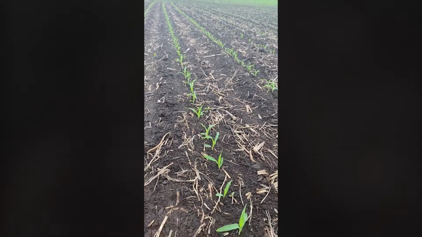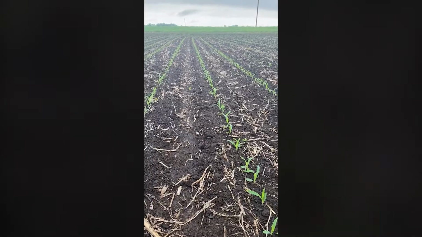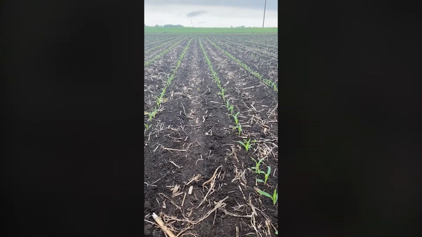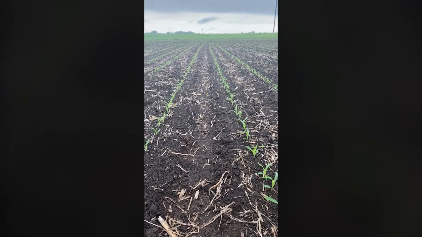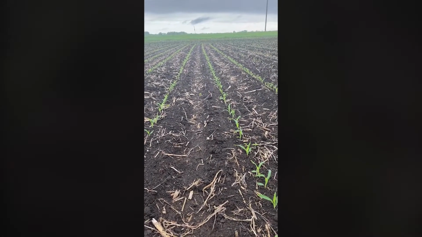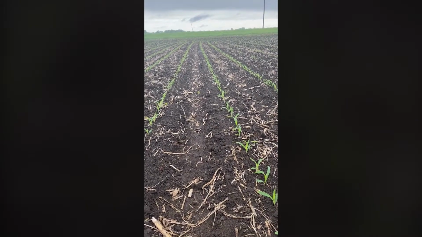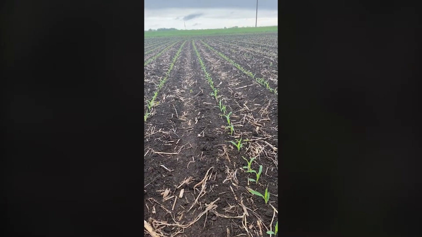So the next one we talked about was planting depth. I encourage digging up 4, 5, 6 plants in a row. How consistent was my depth? If you find that you're moving a quarter to a half an inch, obviously that's going to affect your plant stand. What could I change? What preventative actions could I take? One is downforce.